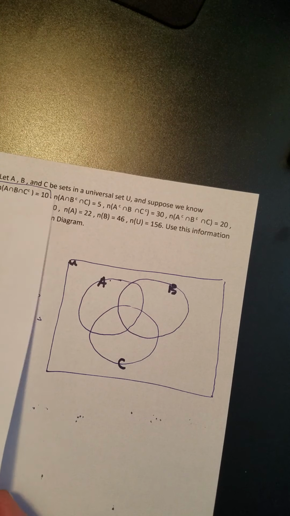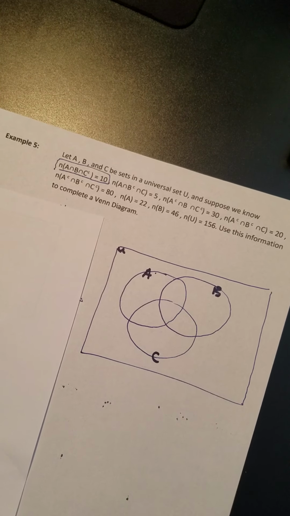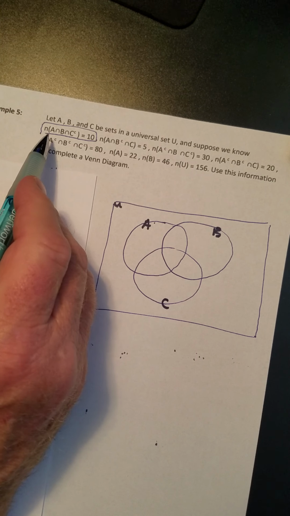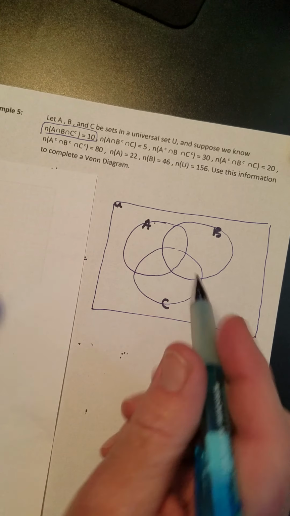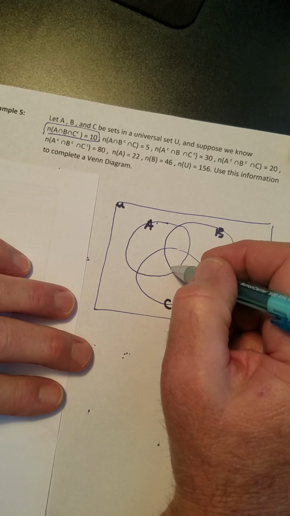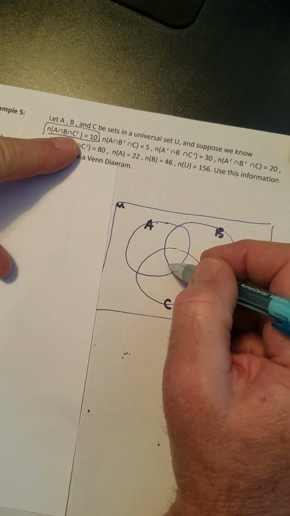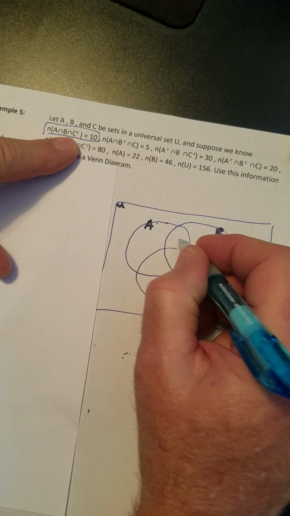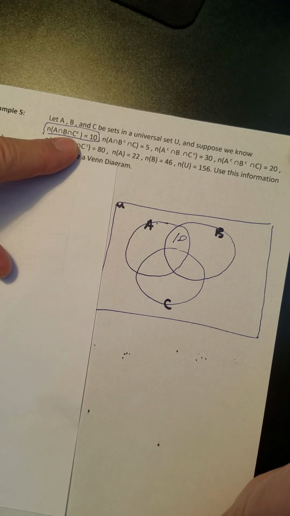Well, if you draw your Venn diagram, which I've already got one put together, where does that fit in? Well, A intersect B is the football shape right in here. But this says not C. It's not in C. That would be this number here. That's where the 10 goes.